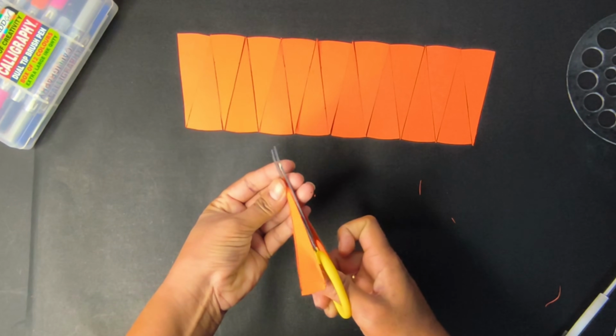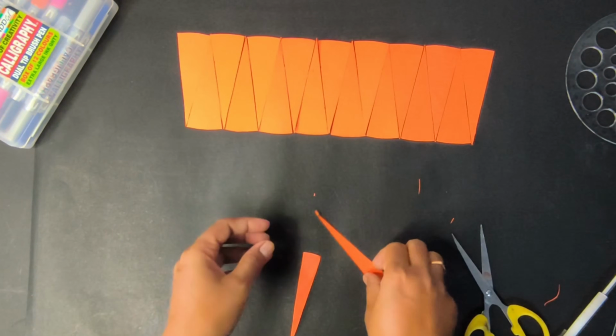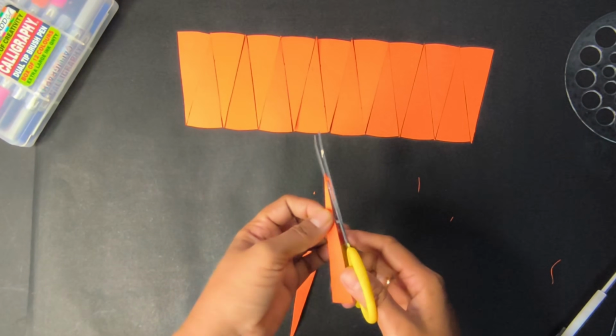As the shape is slightly looking like a parallelogram, I have cut the last part in half and placed it on both the ends.